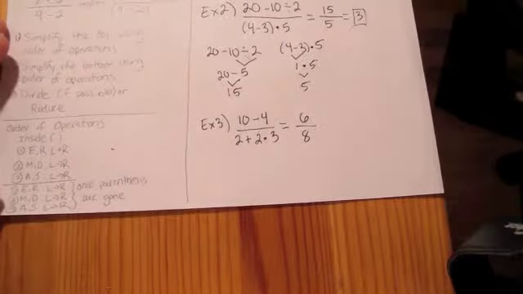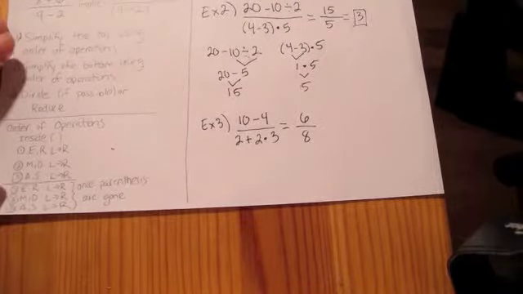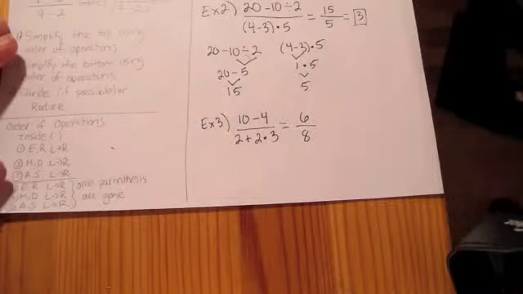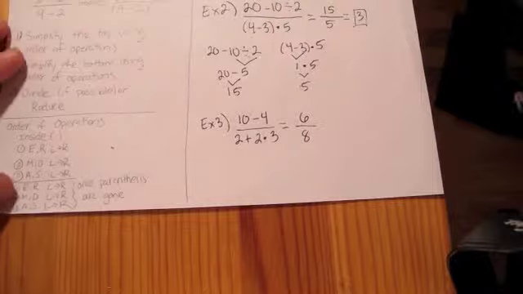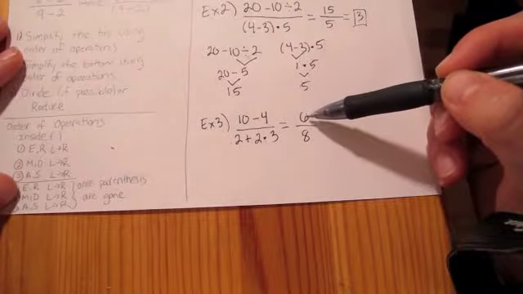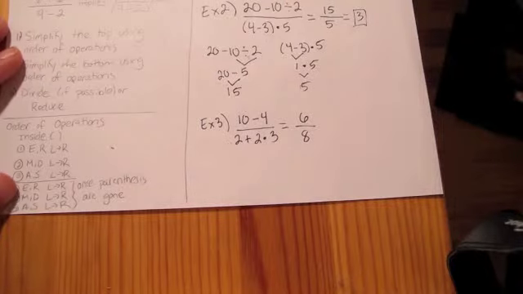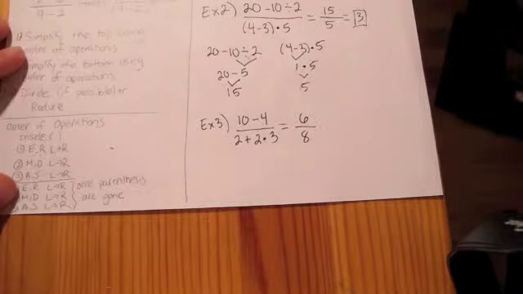And now I have kind of an issue here because I know that 6 divided by 8 is not going to give me a whole number. And in fact, I know that my answer is less than 1 because 6 is smaller than 8, so 6/8 is less than a whole. So the way I'm going to deal with this is, since I know it's not going to be a whole number, I can't really divide, I can reduce the fraction.